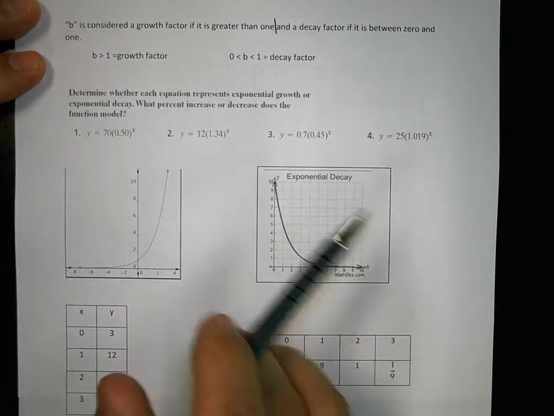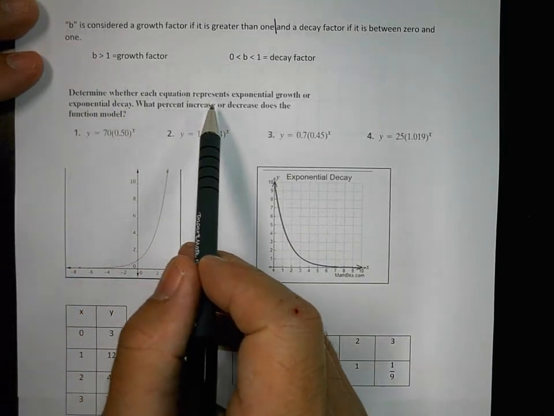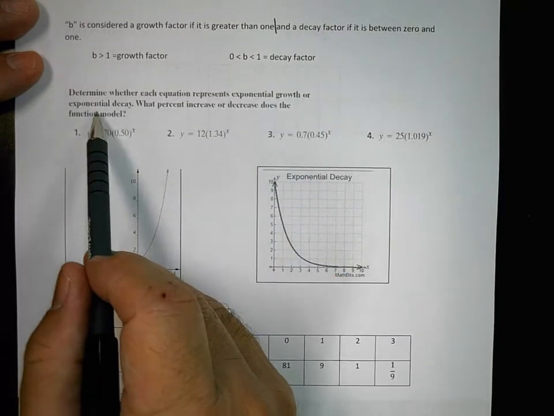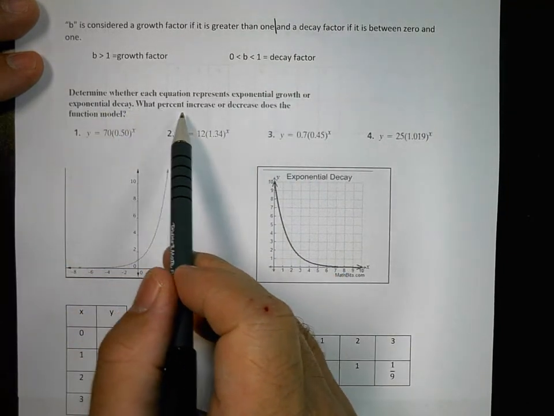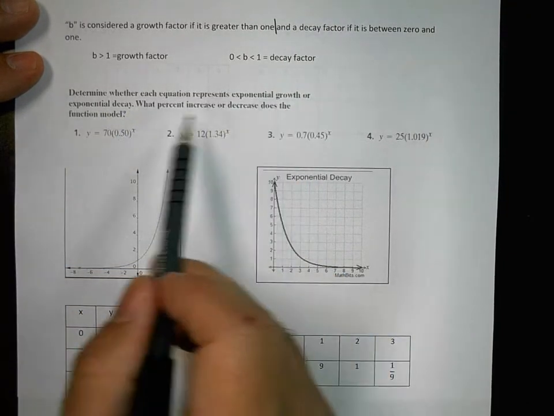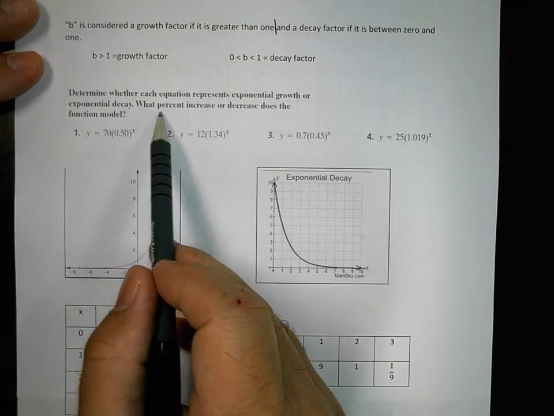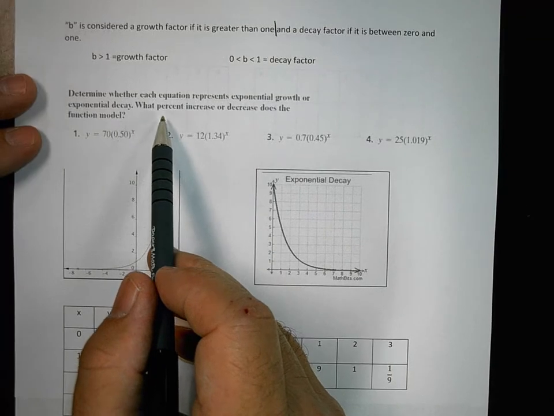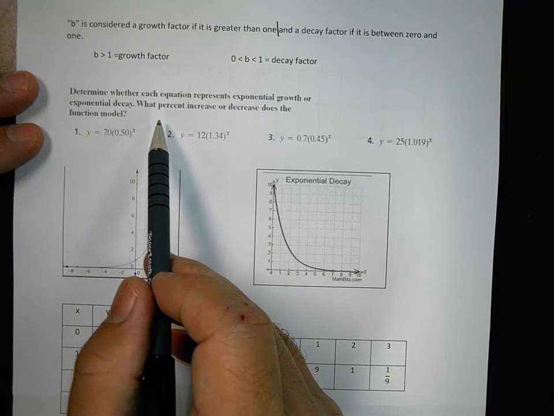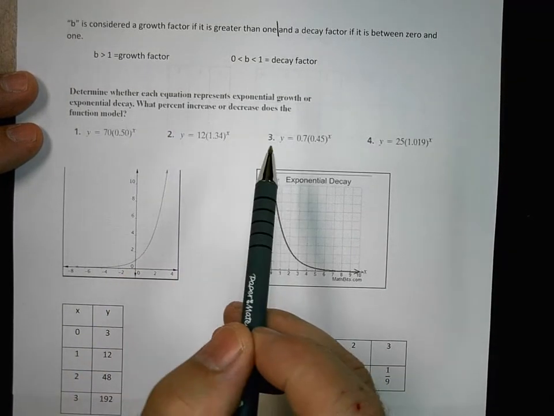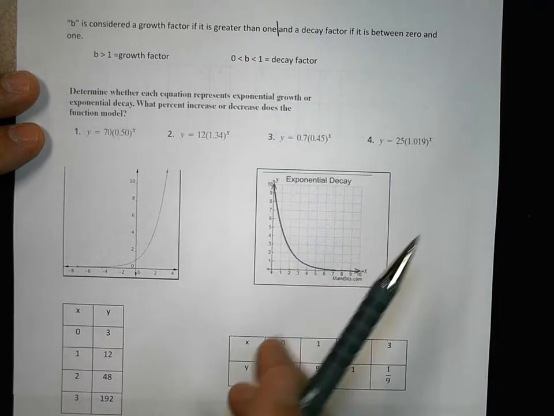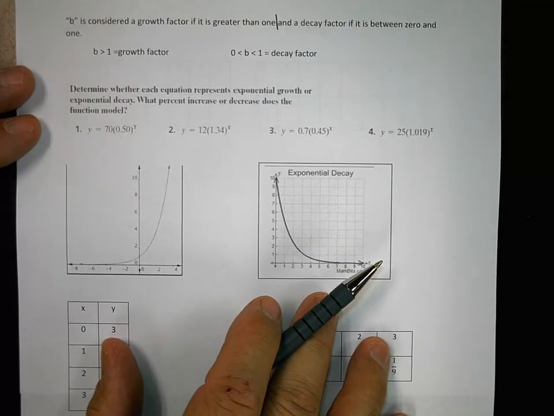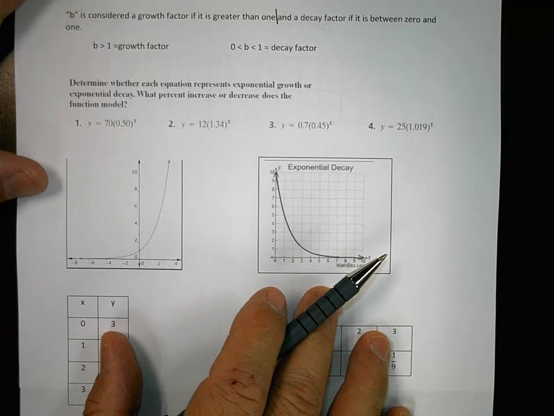All right, so let's jump right in. Determine whether each equation represents an exponential growth or exponential decay. What percent increase or decrease does this function model? All right, we'll be talking more about this over the next couple of days. But when we talk about an exponential function, it is always increasing or decreasing over time. And so we want to be able to recognize what that percent increase or decrease is.